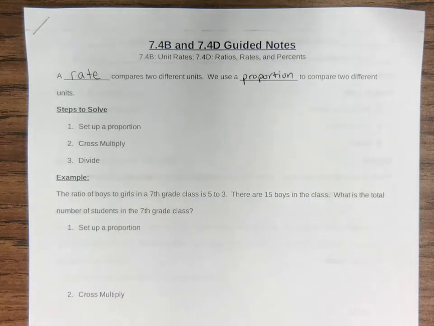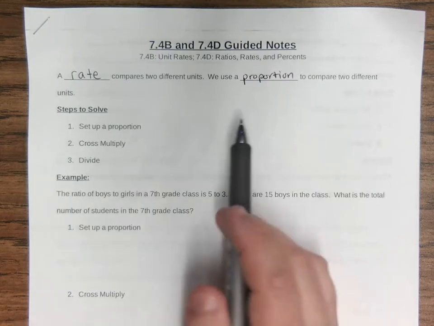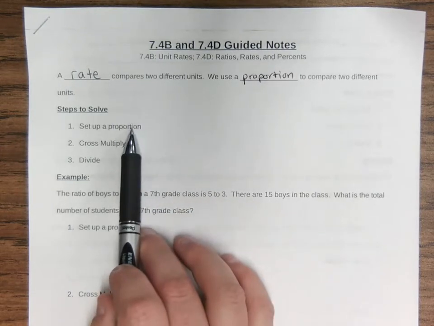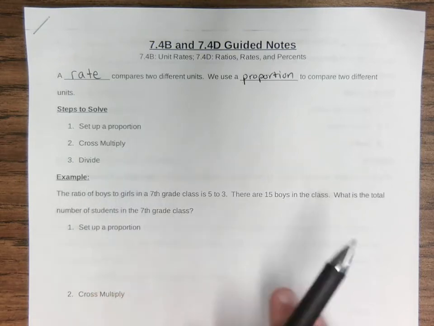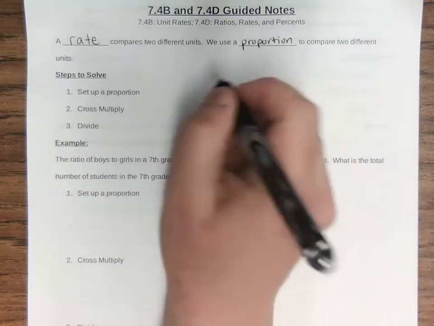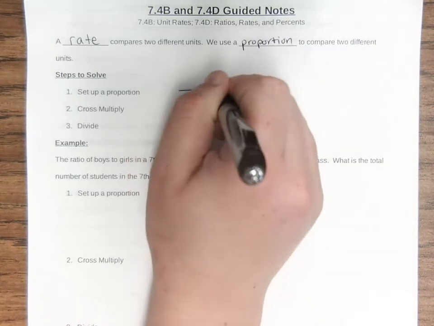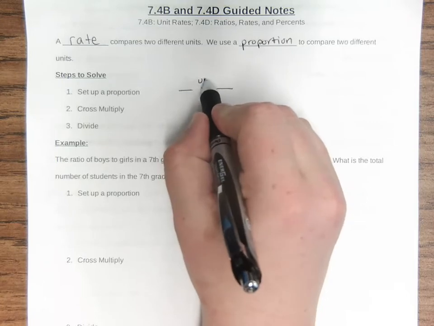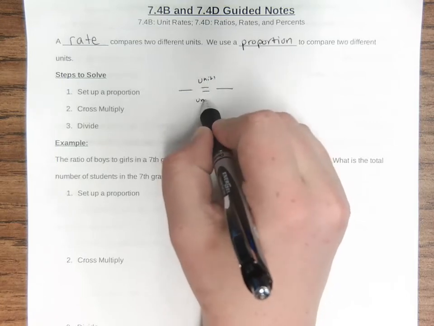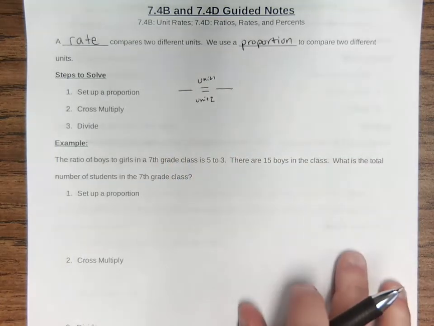On these, we've been doing proportions for a while, guys. We want to make sure we set up the proportion and then cross multiply and divide. We set up the proportion like we normally do with the equal sign in the middle, and then whatever your unit 1 is on top and unit 2 on bottom, whatever we're measuring in.